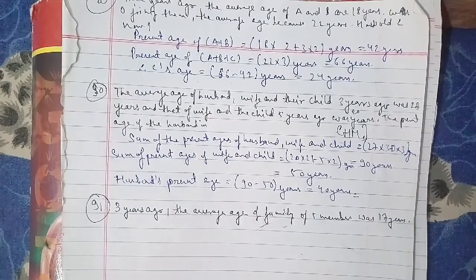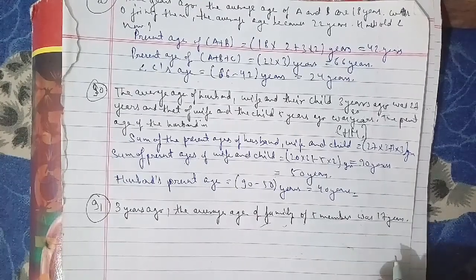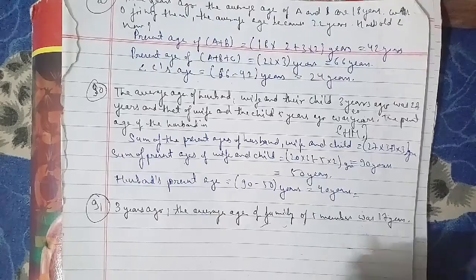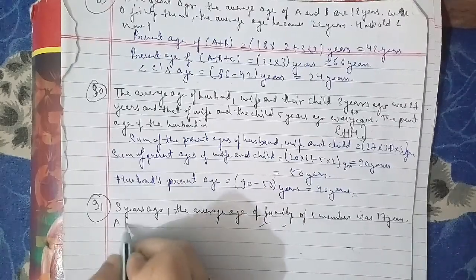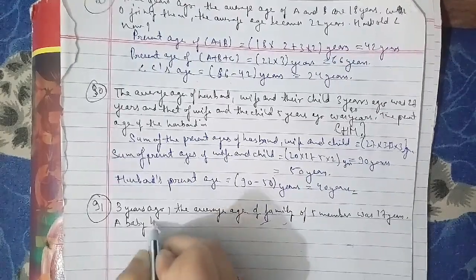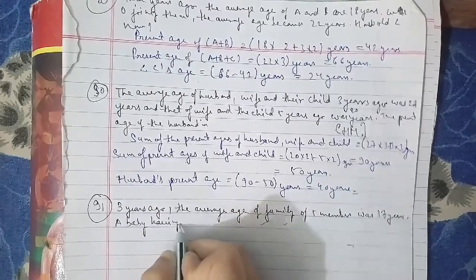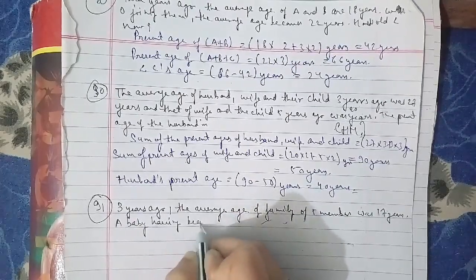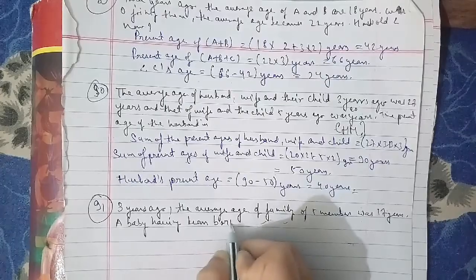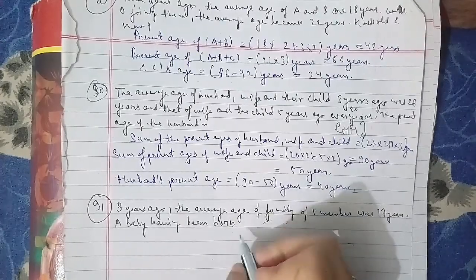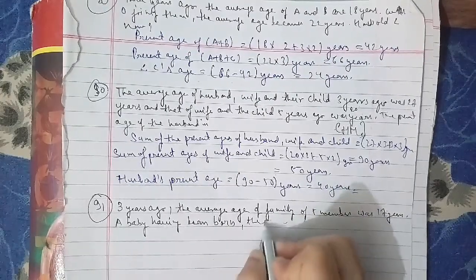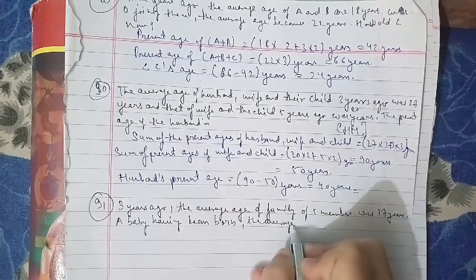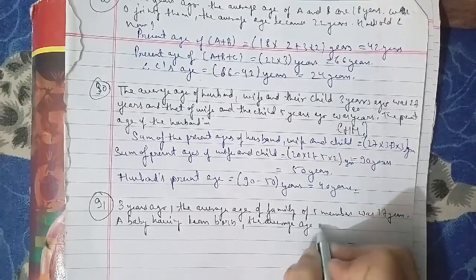Total age of 5 members 3 years ago is 17 into 5 years, which equals 85 years.